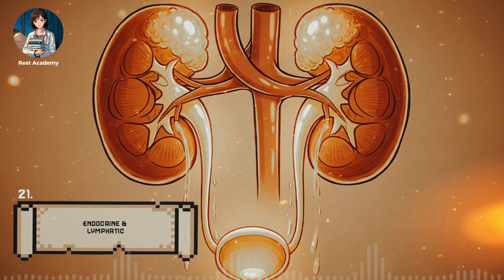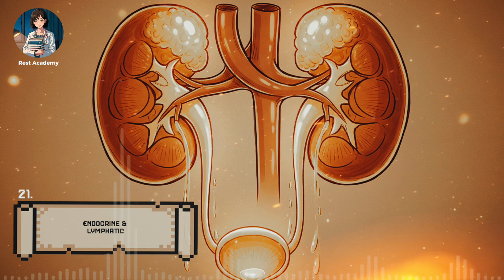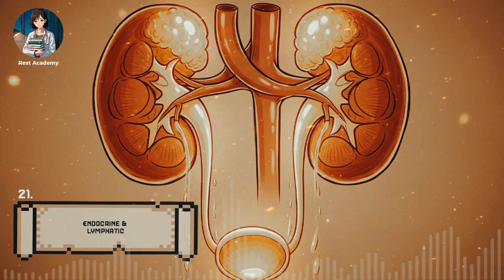Red flags, rapidly enlarging node, hard fixed mass, systemic symptoms, fever, night sweats, weight loss, require prompt professional care. Lymphatic obstruction produces lymphedema, often chronic and disfiguring.